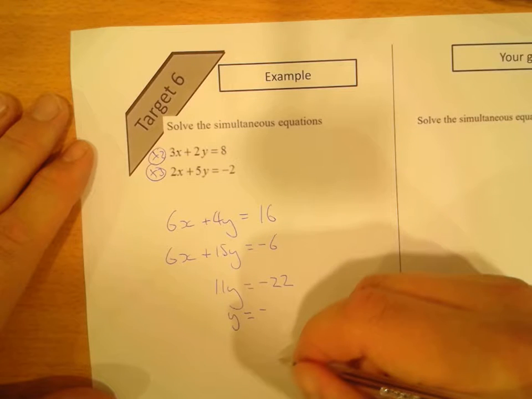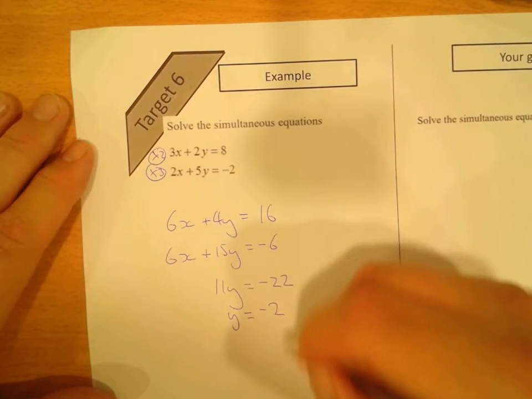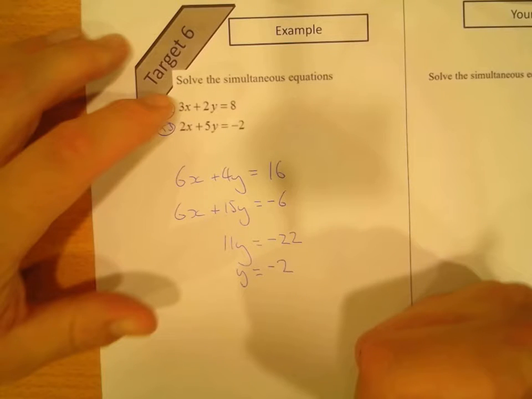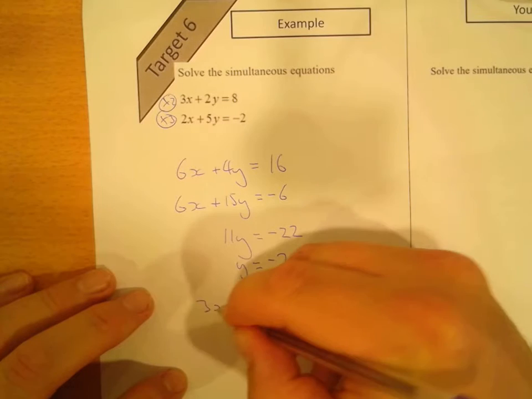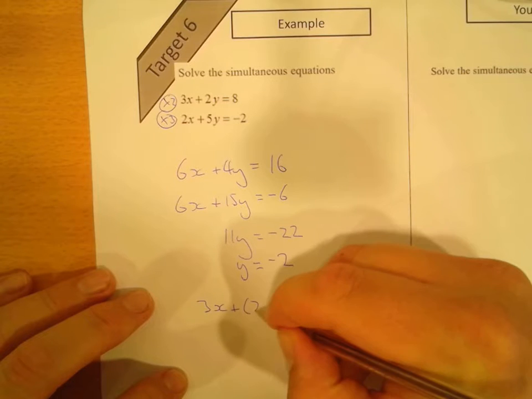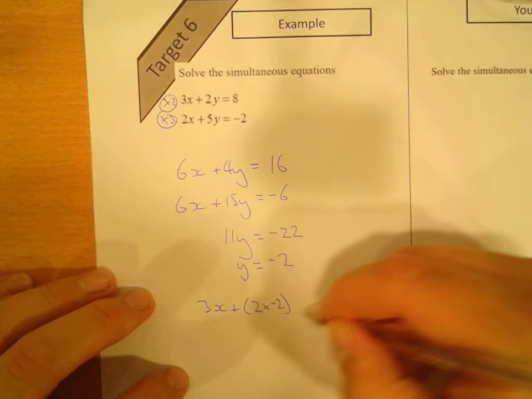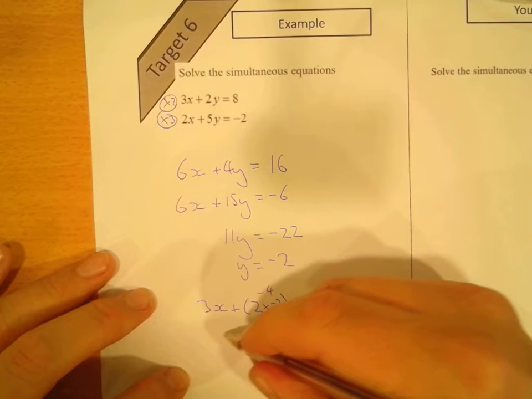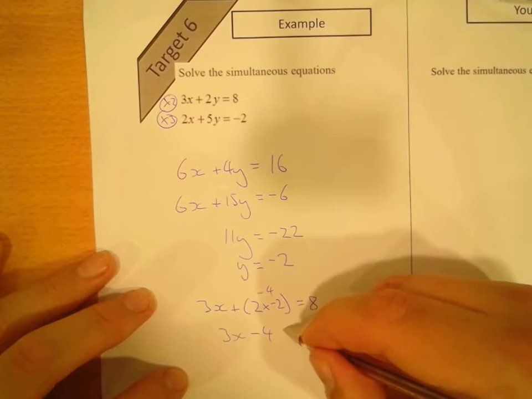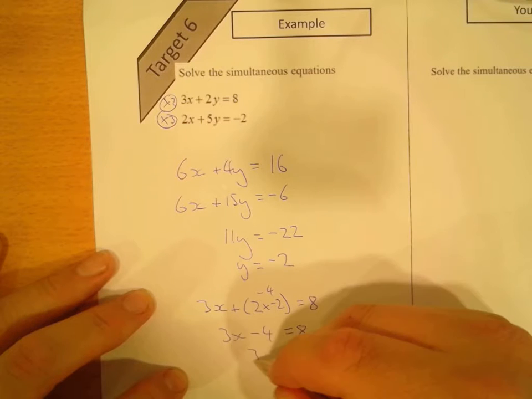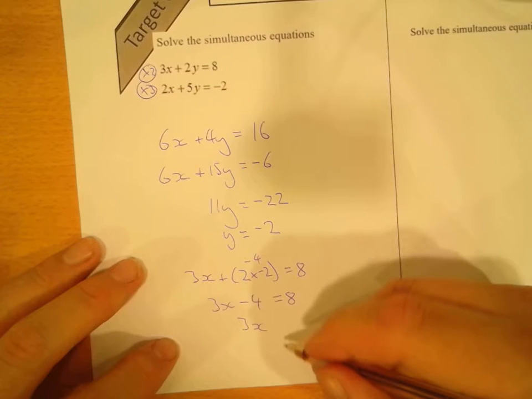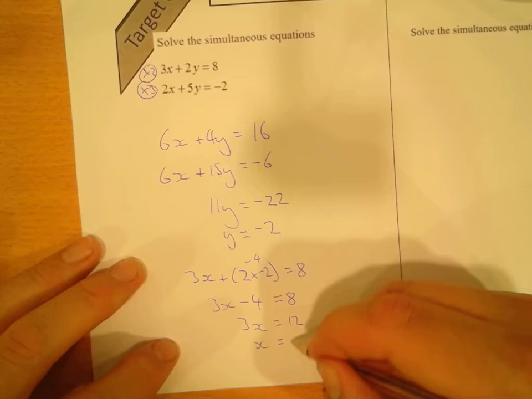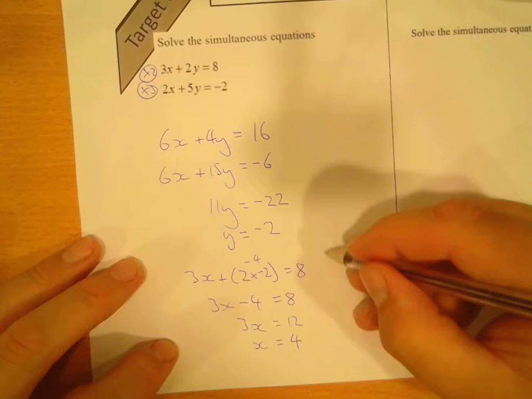I can substitute that back in, so I'm going to substitute back into the first of my equations. So I've got 3x plus 2 times minus 2 equals 8. So 2 times minus 2 is going to be minus 4. So really I've got 3x minus 4 equals 8. So I add my 8 across. 3x is going to equal 12. So x must equal 4. So I've got my two solutions. Y equals minus 2. X equals 4.